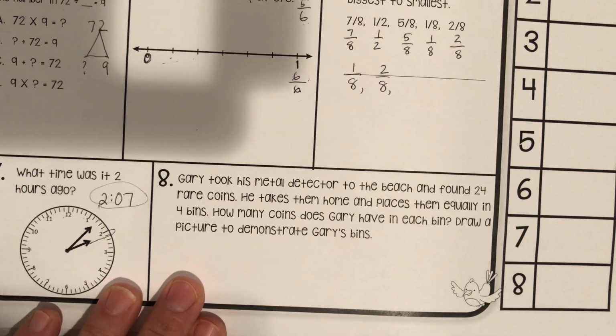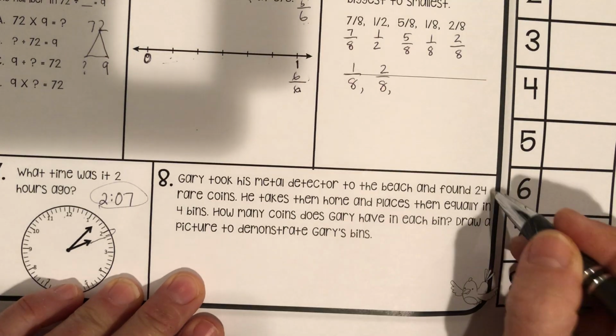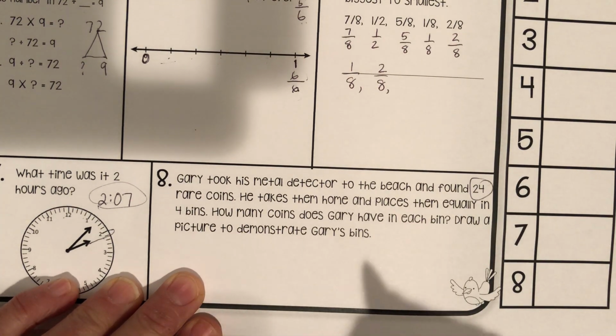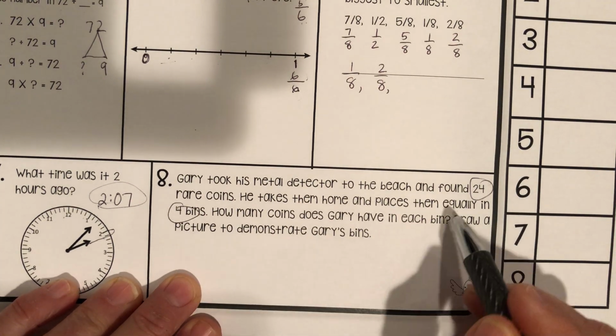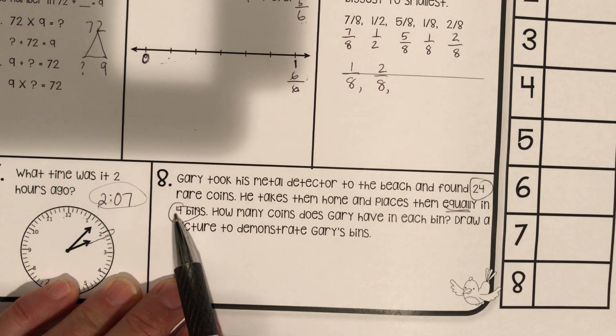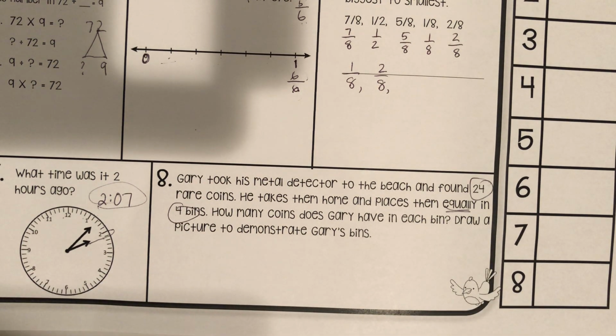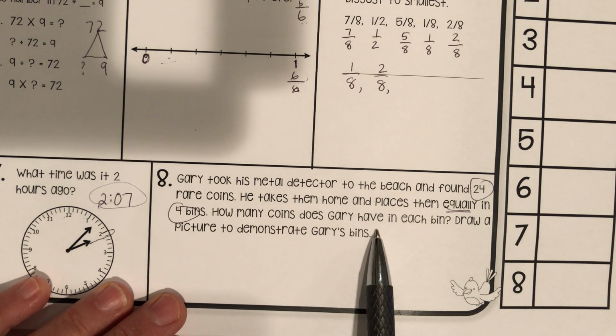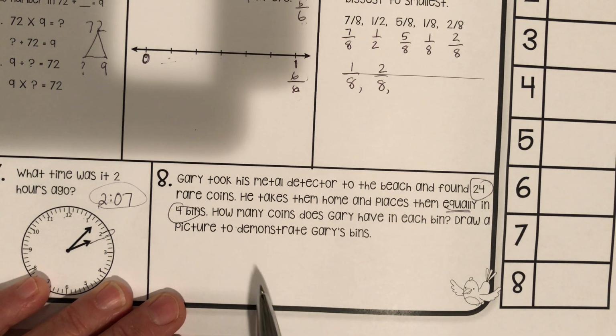Gary took his metal detector to the beach and found 24 rare coins. He takes them home and places them equally in 4 bins. Okay, so we have 24 and we are dividing them equally among 4 bins. And how many coins does Gary have in each bin? Draw a picture to demonstrate.